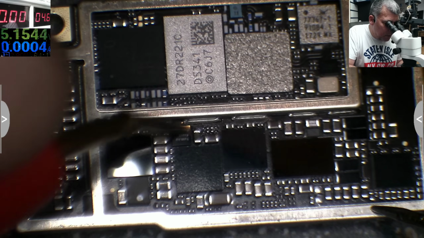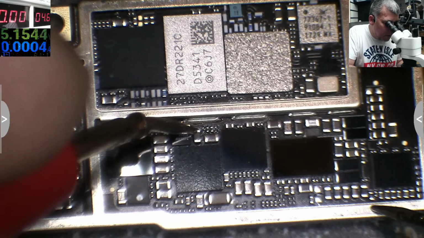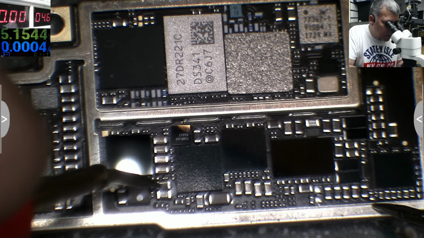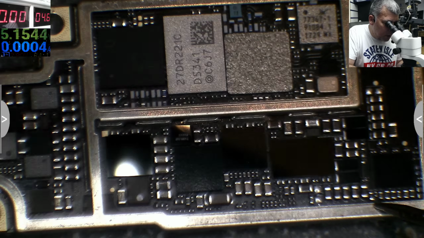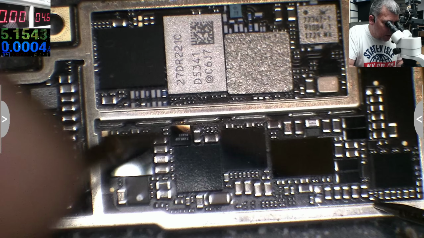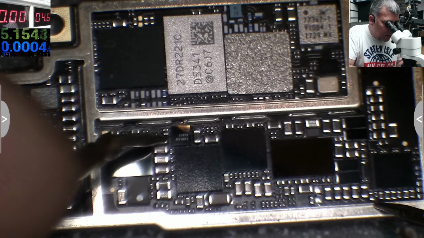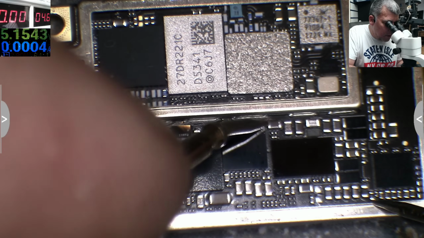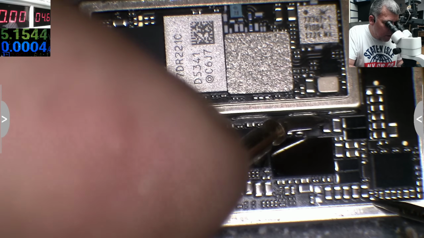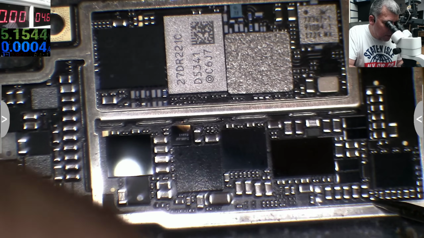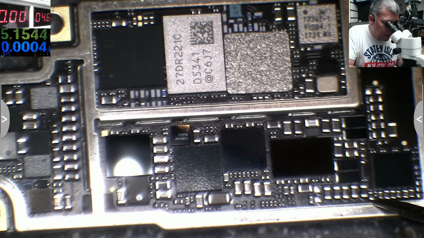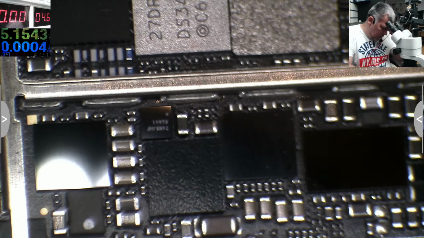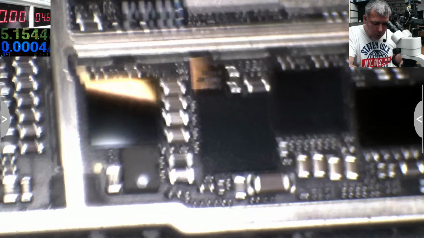That's the MOSFET between the battery and the board. Here is no short. Here is no short. That's a resistor probably. I think that's the MOSFET, yeah? That's the one, yeah? Here is no short. There's nothing shorted. Okay, it's weird. Let's check the board for short again.